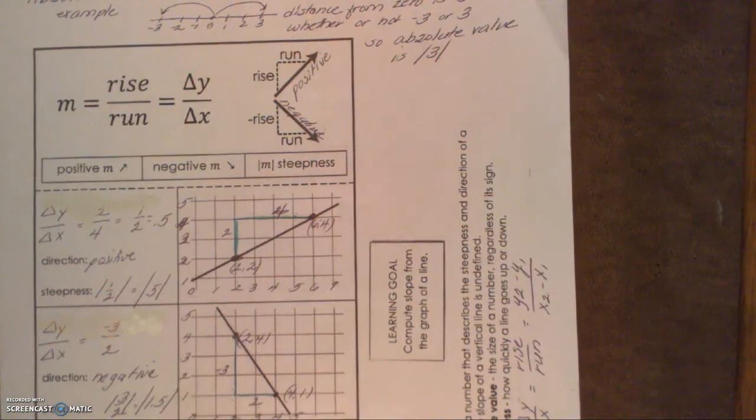So here's the steepness. Remember, it's irrespective of the negative number. So 3 over 2. Now, if we wanted to do 3 divided by 2, it becomes 1.5. Okay? So again, you can do it either way.